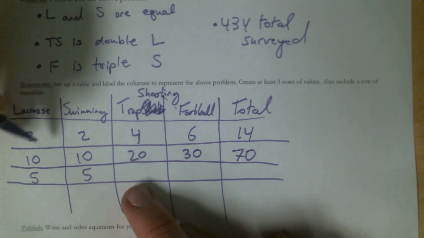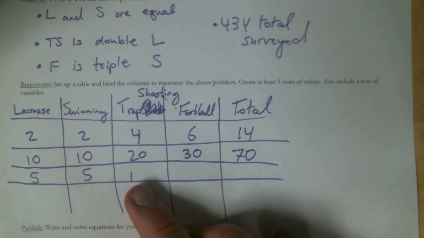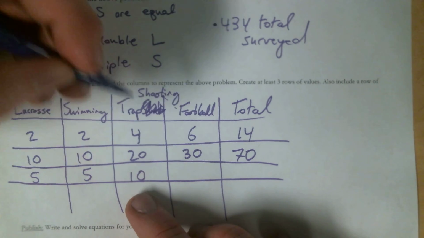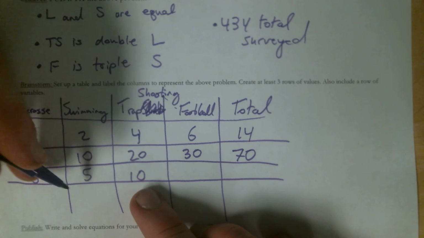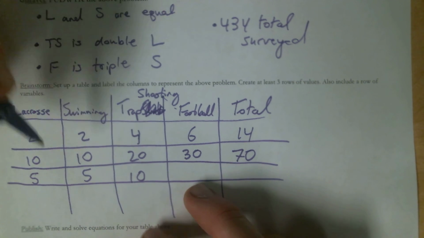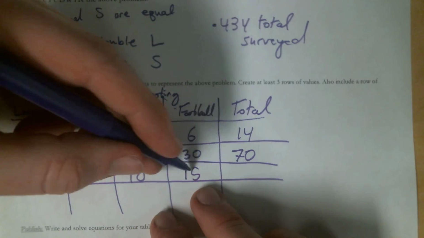So let's see. We need to double it for trap shooting. So it'd be, yes, trap shooting is double, so I'm going to do 10. But then it's triple this amount for football. Not this amount, triple this amount. So it must be 15. 5 times 3 is 15.